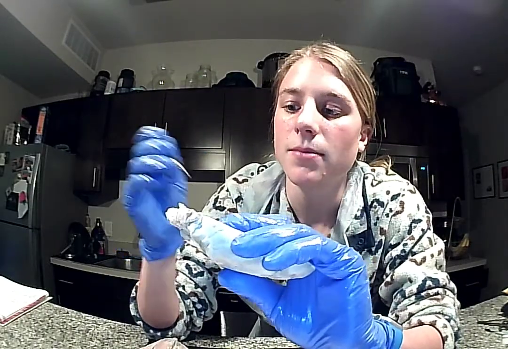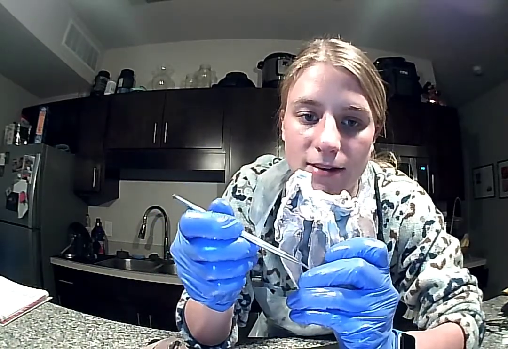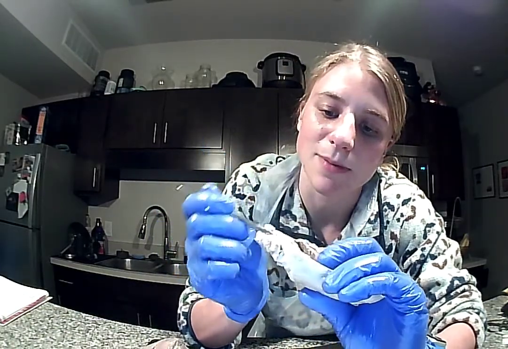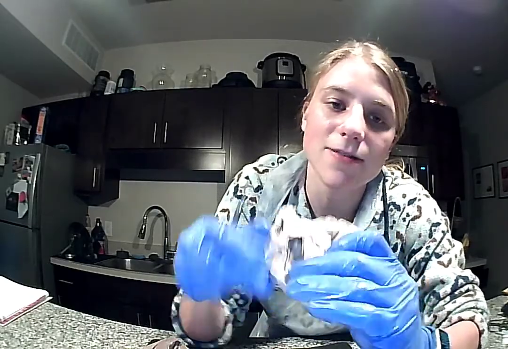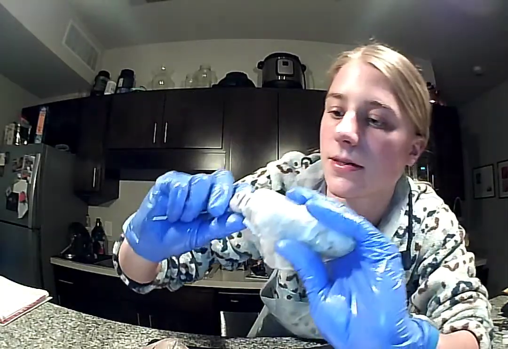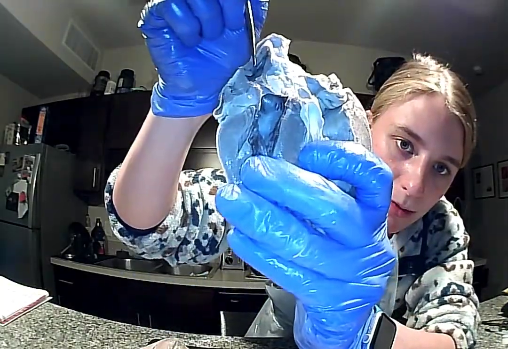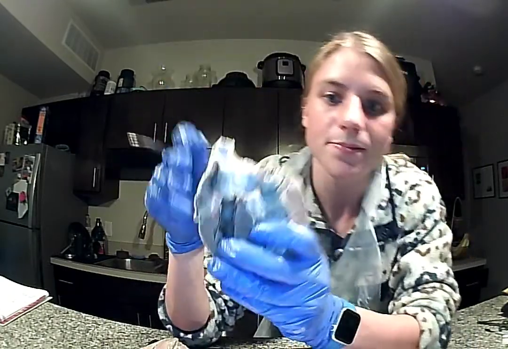The right atrium has a valve between itself and the right ventricle, and this is called the tricuspid valve. So this valve is not visible in here, as I think it was destroyed while I was dissecting this, but it is right between here, right between the atrium and the ventricle.